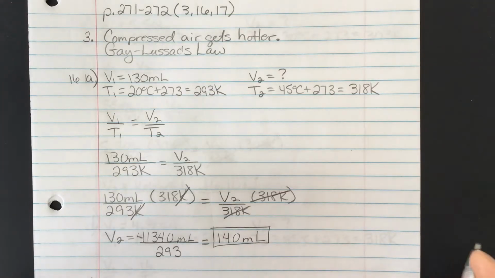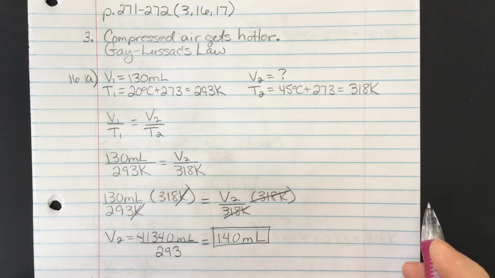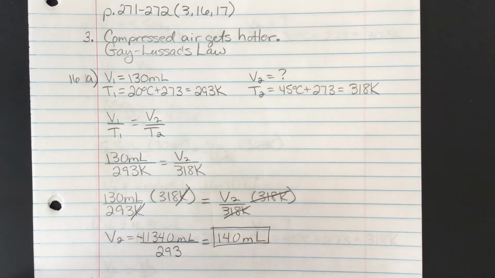Okay, so I am back with the solutions to the homework problems for page 271 to 272, numbers 3, 16, and 17. I will pause for a few seconds to give you a chance to turn off the video so you can check your answers, and then I'll show you the next one.